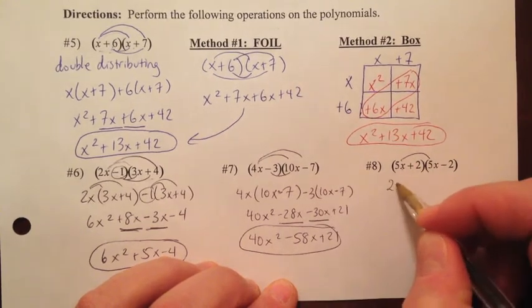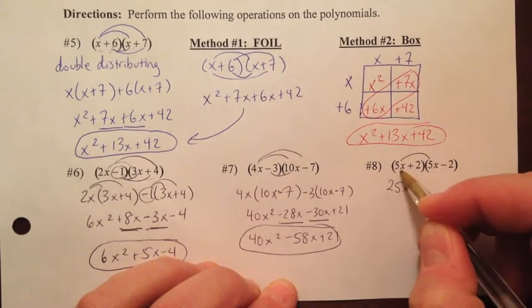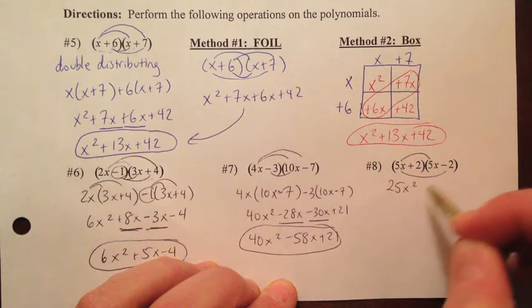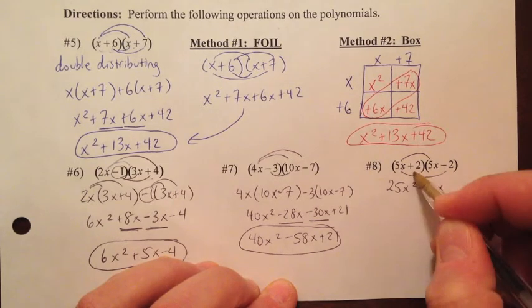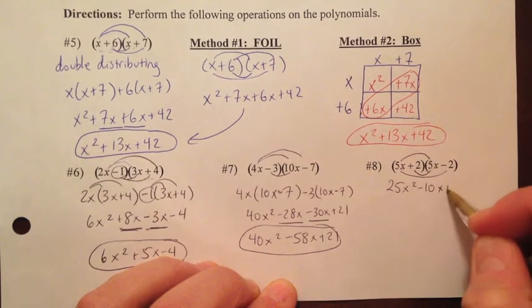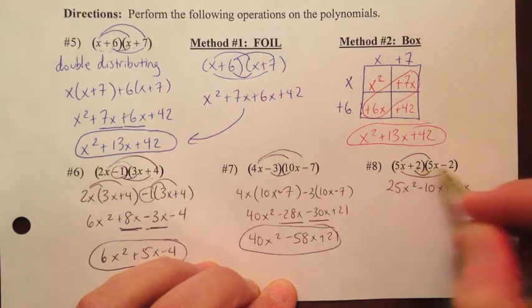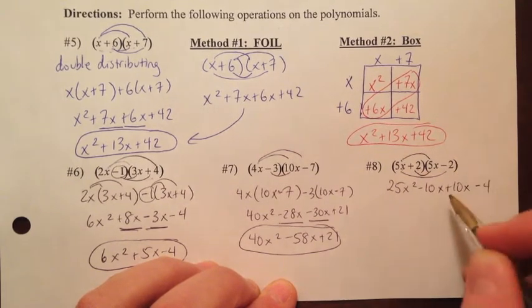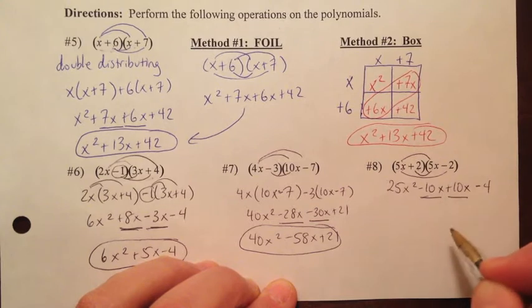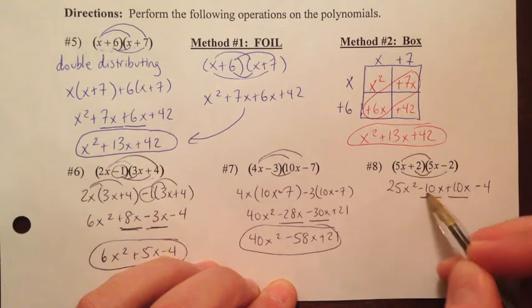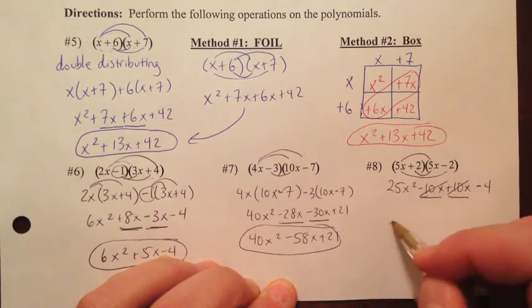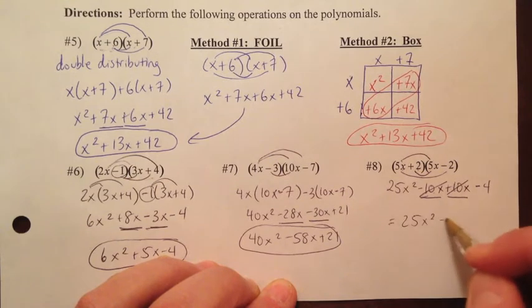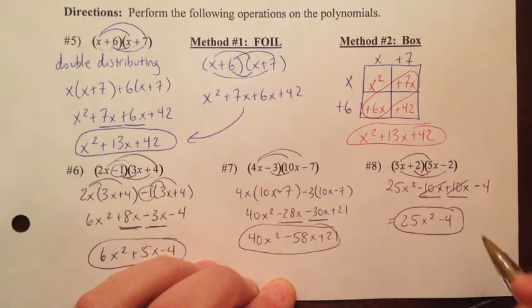5x times 5x is 25x squared. Then the outside is 5x times negative 2, minus 10x. The inside is 2 times 5x, which is positive 10x. 2 times negative 2 is minus 4. In this case, the two middle terms are going to cancel. Negative 10x plus 10x is 0. So you get 25x squared minus 4. So there's the first side.